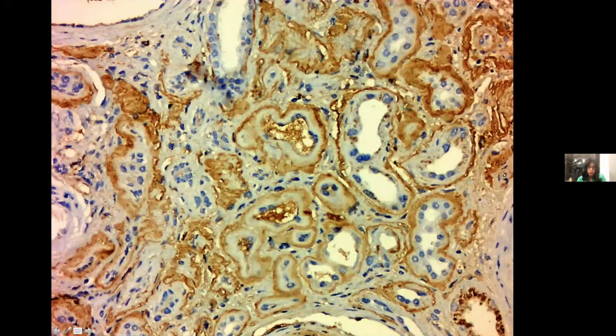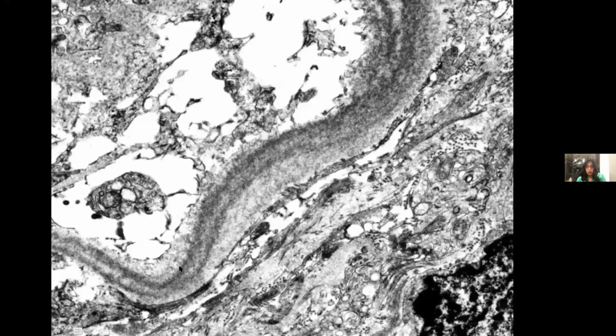EM, again, to show you more clearly how light chains look like, and this is what we call this black powder, this finely granular, very granular deposits along glomerular basement membranes and tubular basement membranes.